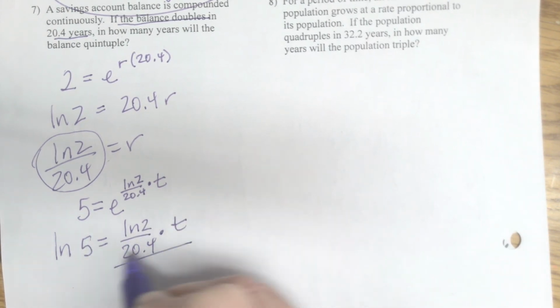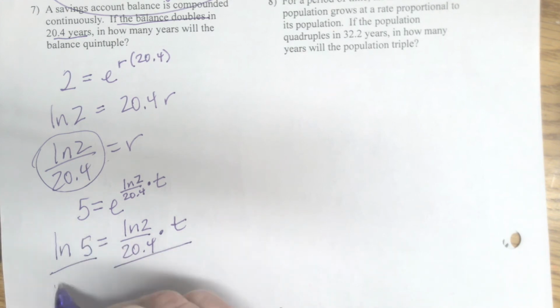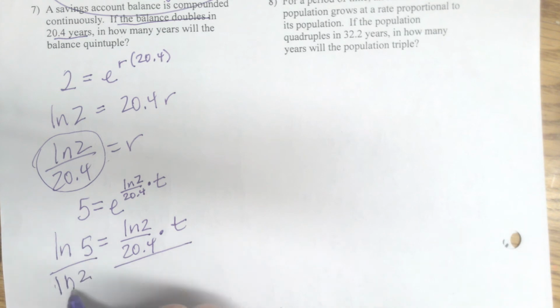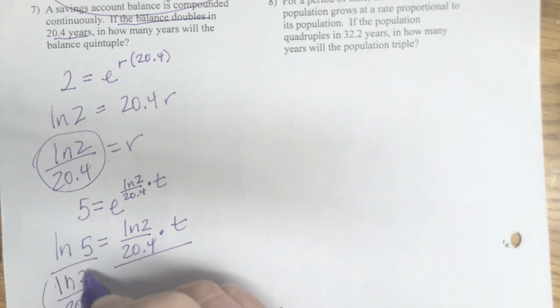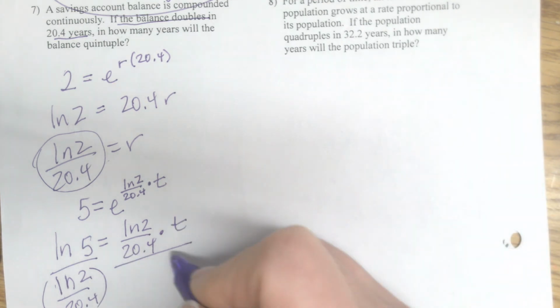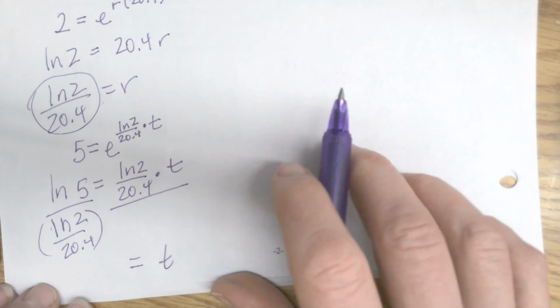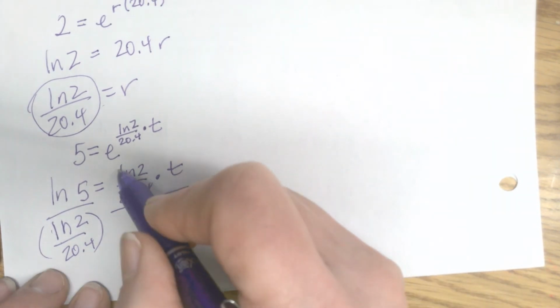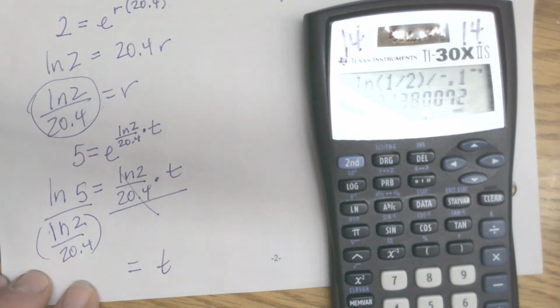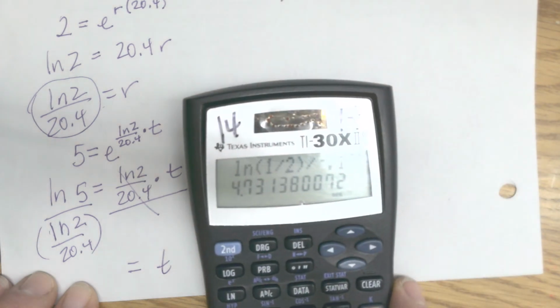So I'm going to divide that out. So it's ln5 divided by ln2 over 20.4. So this whole thing is going to go in parentheses in the bottom, and that will give me my t when I'm done. Okay, so I'm dividing that ln2 by 20.4. So this is what it looks like in my calculator again.